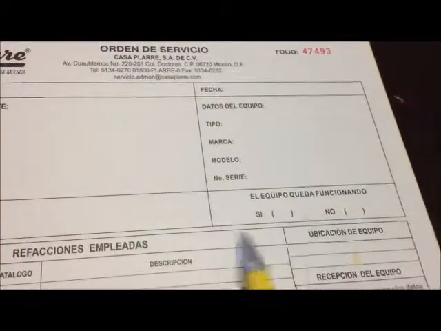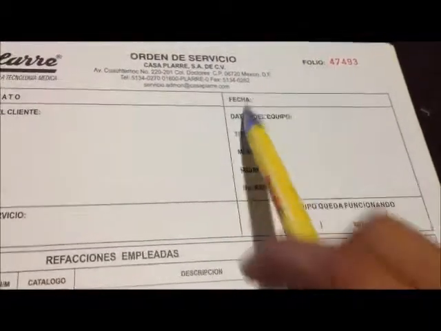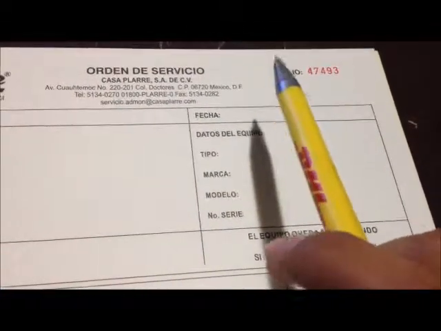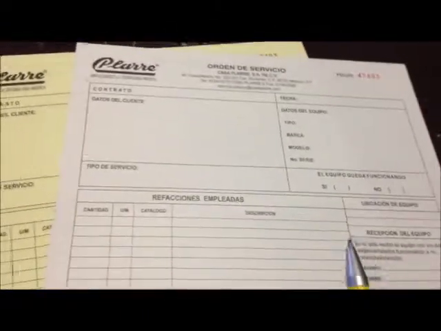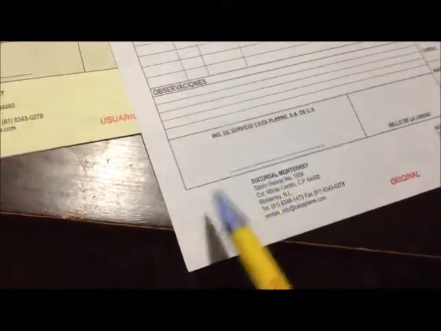And here is the data of the equipment. The date is very important because it's the day when you did the report, and this date is going to be reflected on the log here. So this is the service order. Here is the name of the engineer who went to the institution.